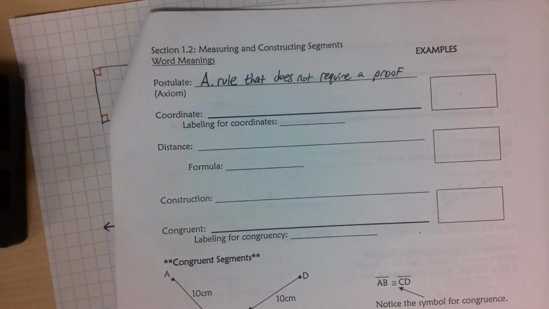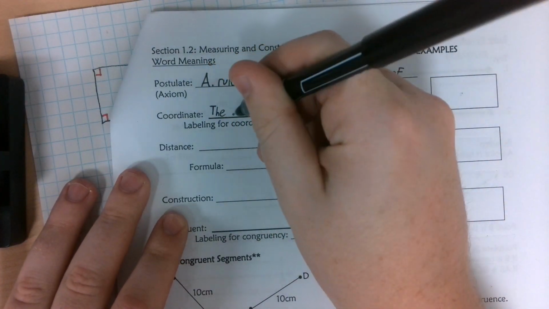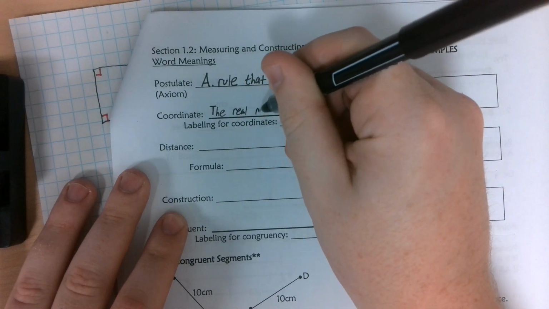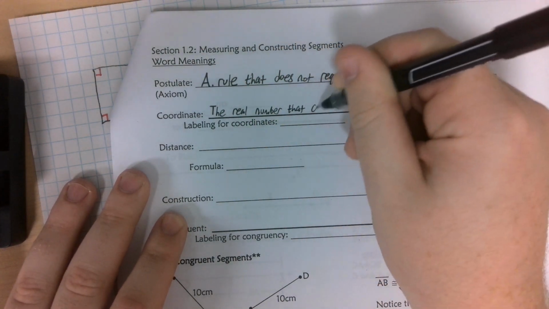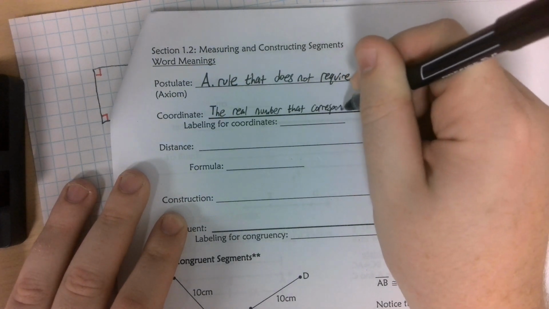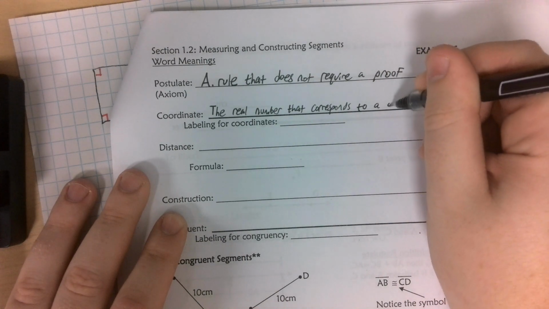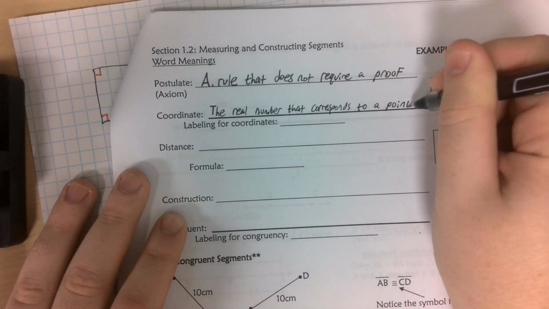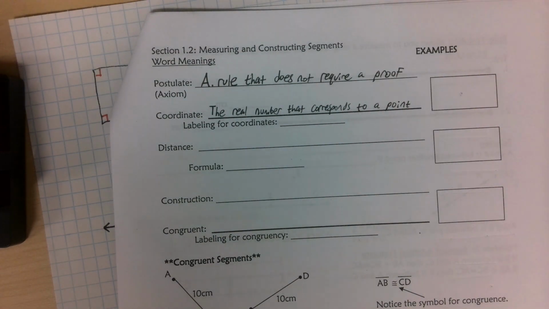That is the basics of what a coordinate is. But let's get a more formal definition, because we know in geometry definitions are everything. So, the real number that corresponds to a point is what we call that point's coordinate. It's the real number that corresponds to a point.